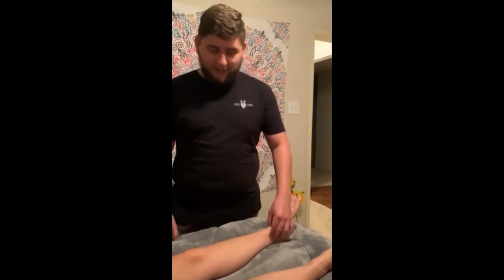Lastly, we have the flexor digitorum longus. The action is flexing the second through fifth toes, weak plantar flexion of the ankle, and inverting the foot. The origin is the medial posterior surface of the tibia, and the insertion is the distal phalanges of the second through fifth toes.